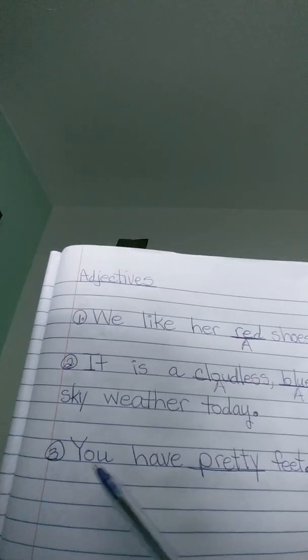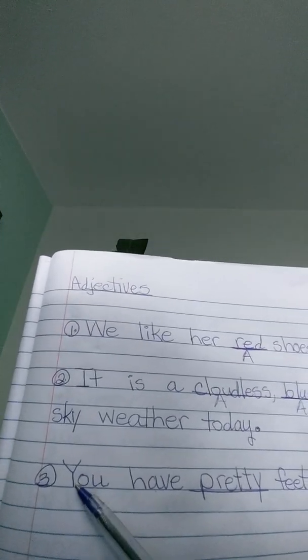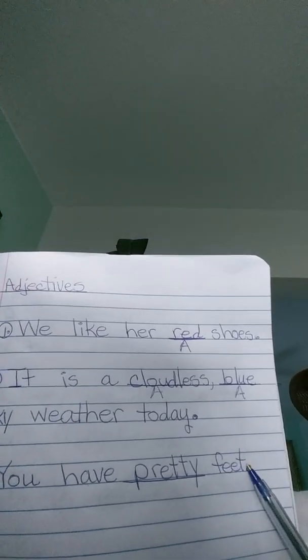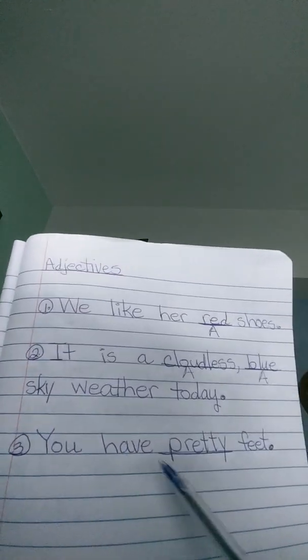Let's go to number 3: You have pretty feet. Capital Y, because it's at the beginning of a sentence. Don't forget the period at the end of each sentence. So pretty, that's an adjective. So what are adjectives? They describe things. They describe a noun.